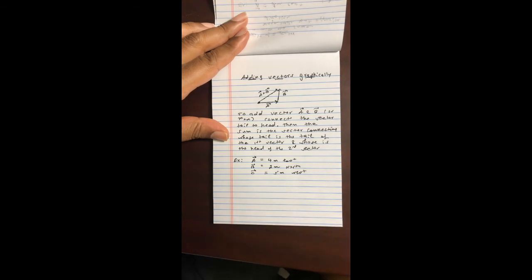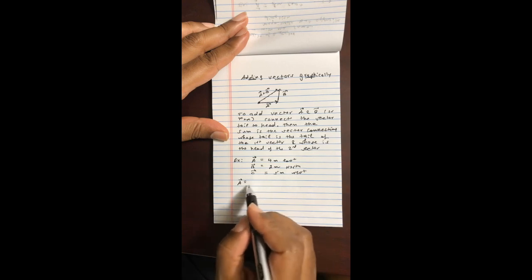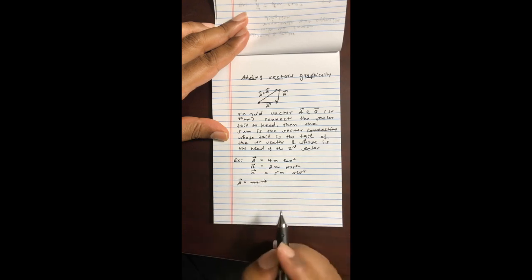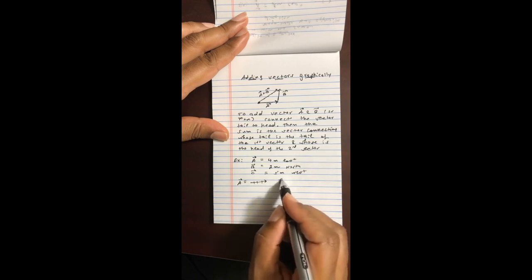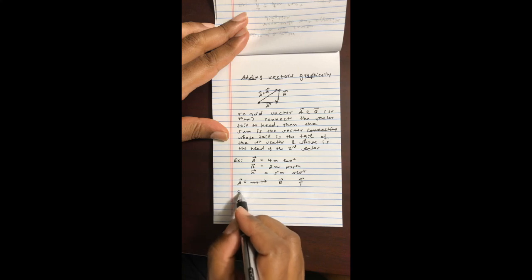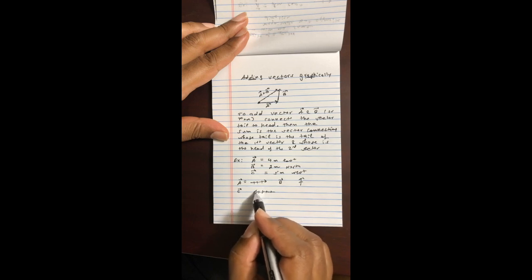So we want to add these three vectors graphically. First let's represent these vectors separately. A is 4 meters east, so we're gonna have 1, 2, 3, 4 in this direction. B is 2 meters north, this vector over here. C is 5 meters west, so we're gonna have 1, 2, 3, 4, 5 west.